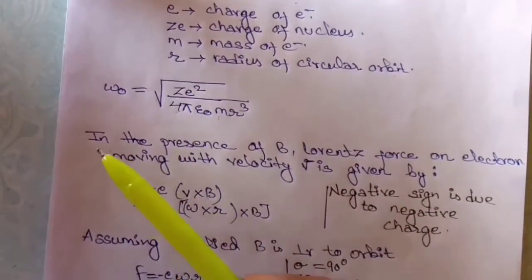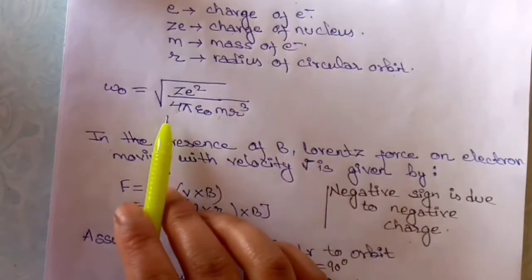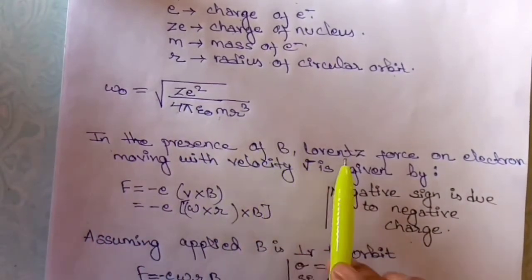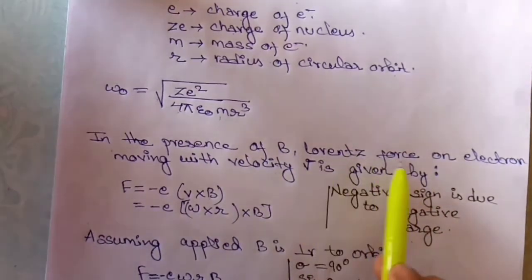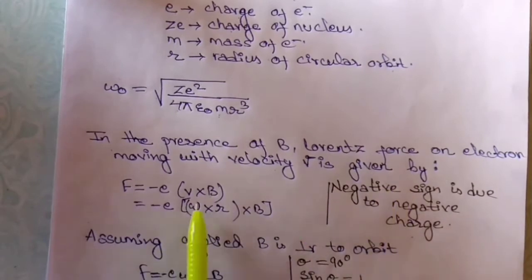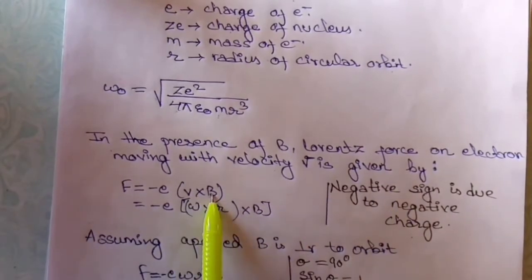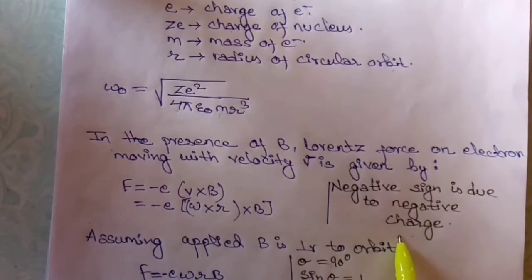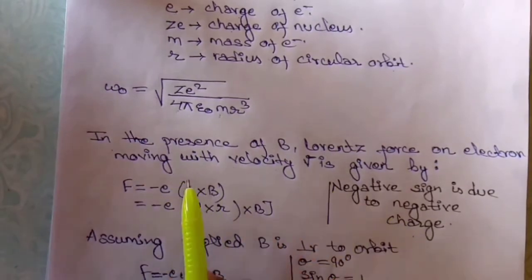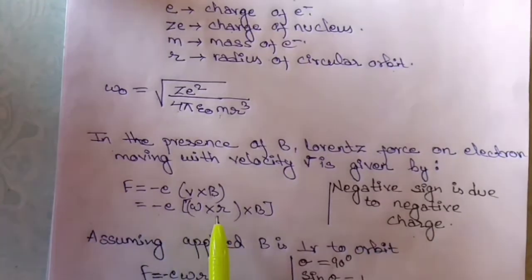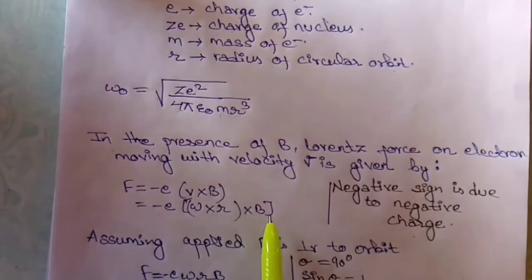So now when we apply some magnetic field, in the presence of the magnetic field there is a Lorentz force. The Lorentz force on an electron moving with velocity v is given by v cross B. Here the negative sign is due to the negative charge. So the final equation will be F equals minus E into omega cross r into B.